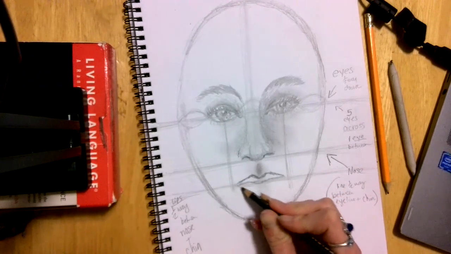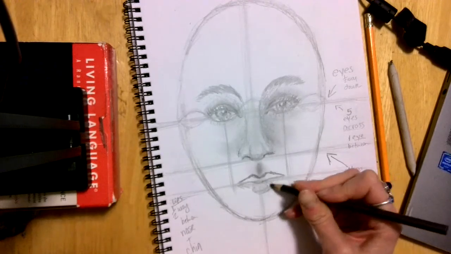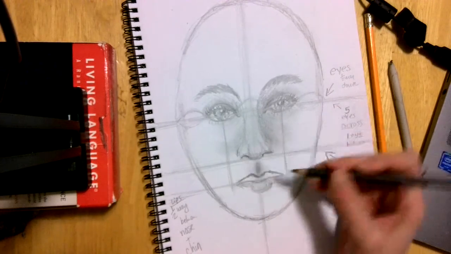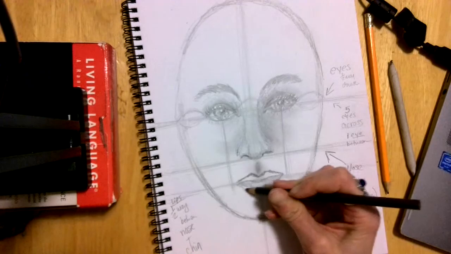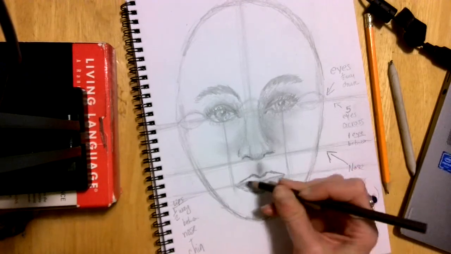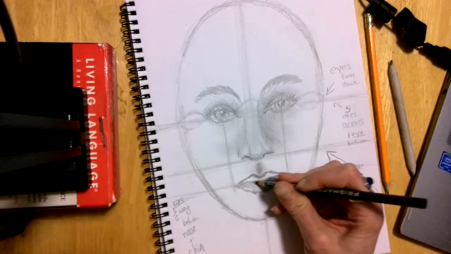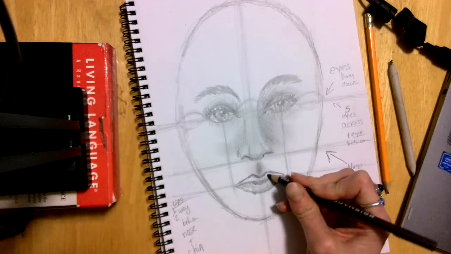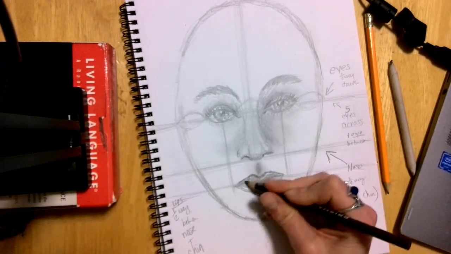The bottom lip is usually a little fuller. I can even start with an oval there. And then make 2 other little ovals like that. And bring them up. And then if you're smiling in your portrait, there's a video from last semester too on drawing teeth.